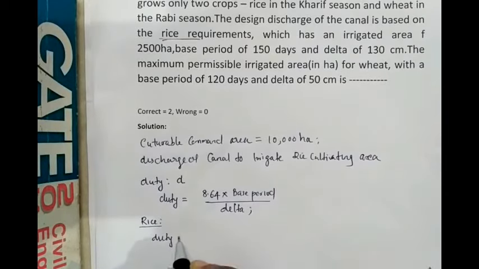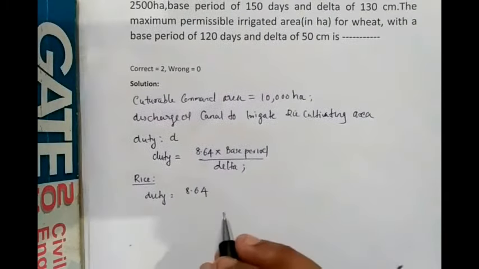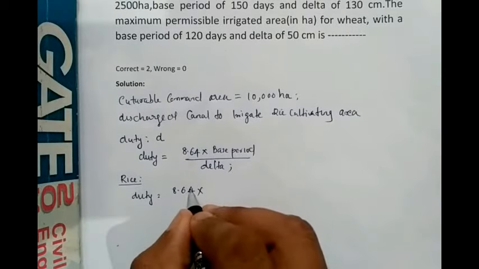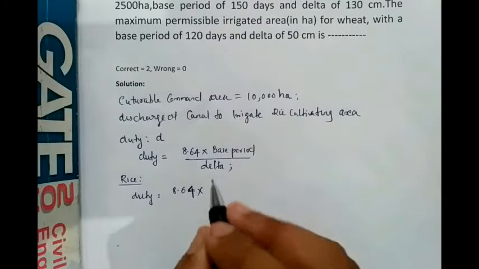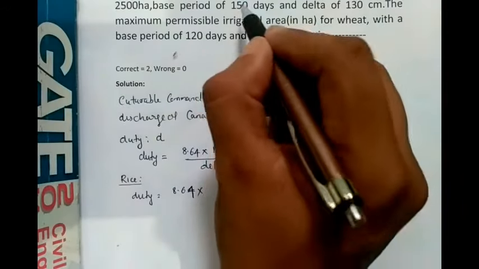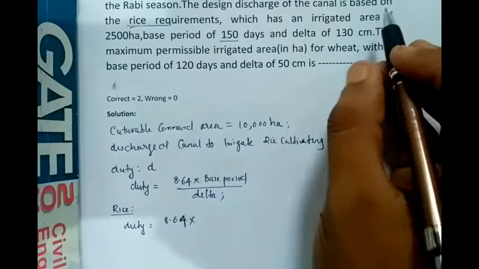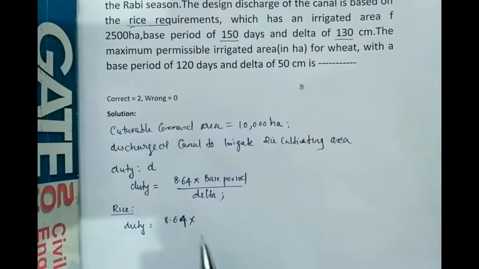So for rice, duty is equal to 8.64 into base period, given as 150 days, divided by delta of 130 centimeter.